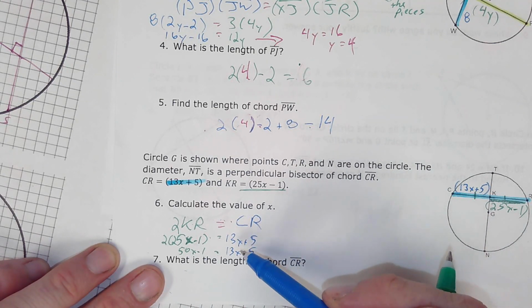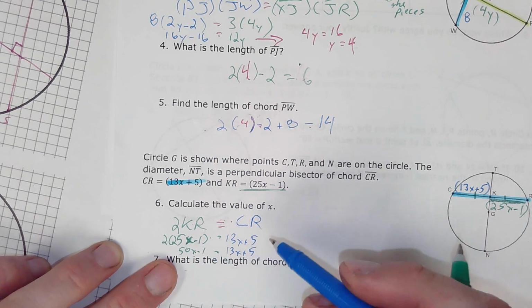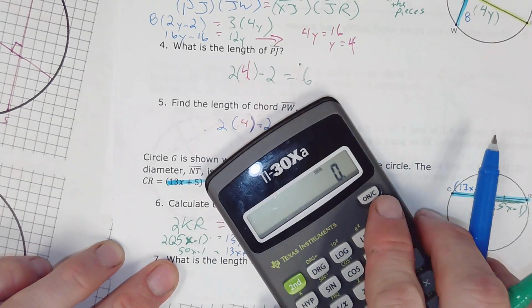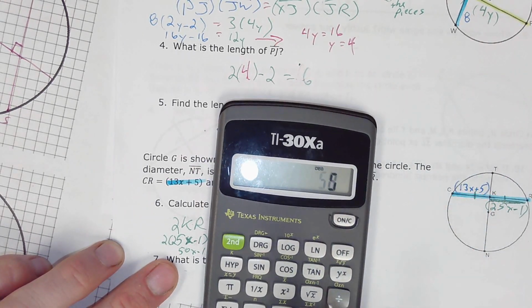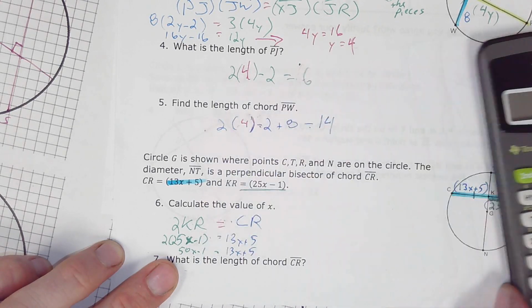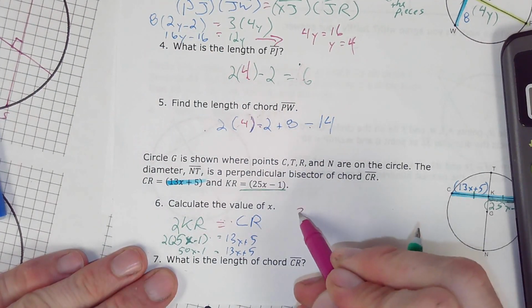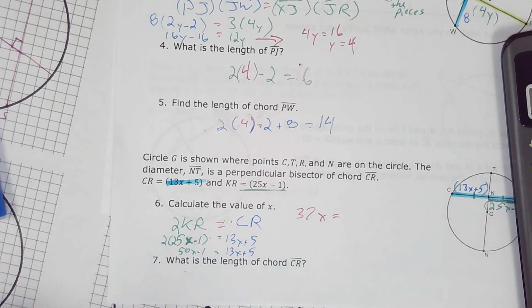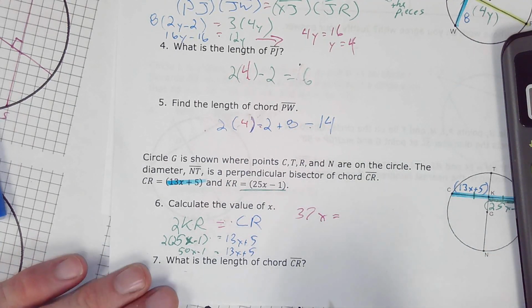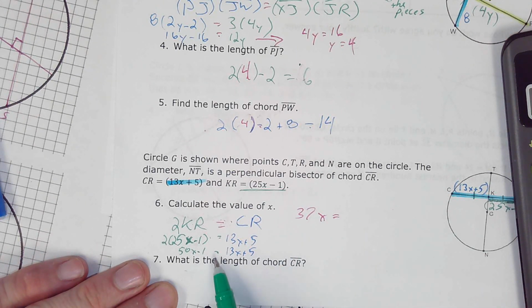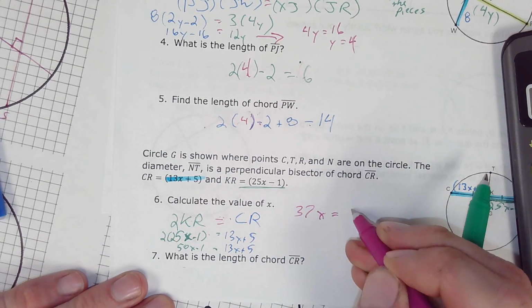Alright, so I'm going to take the 13 over here and subtract it. So it's going to be 50 minus 13, 50 minus 13 equals 37x. 37x equals, and then this is going to go over to here, and it's going to be, let's see, 6. 37x equals 6.